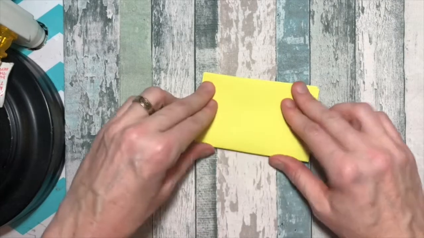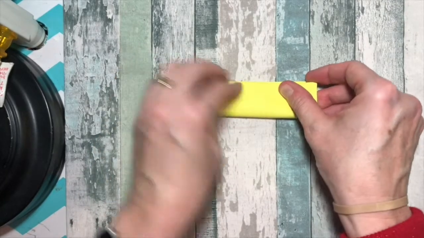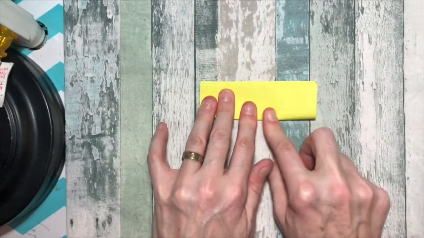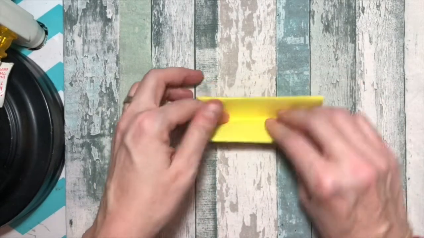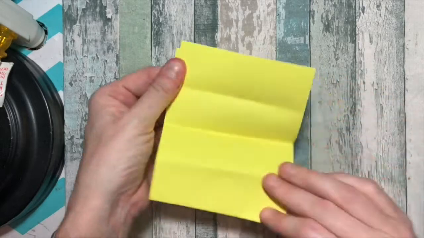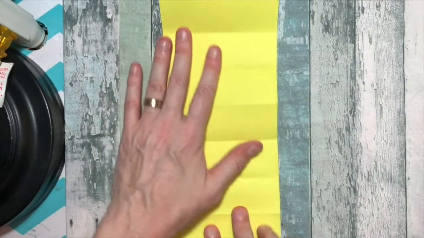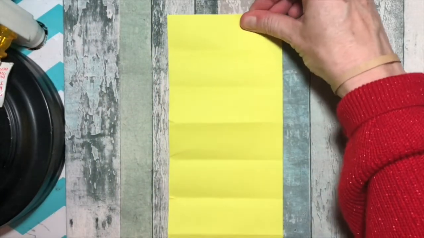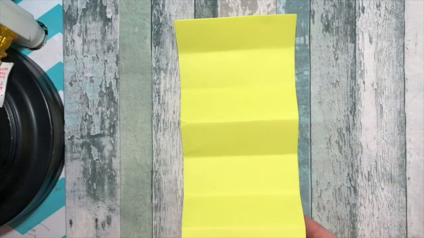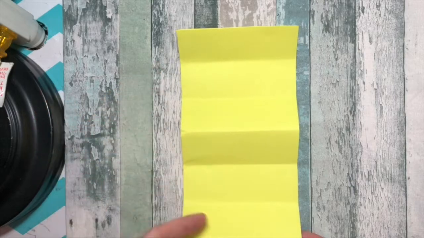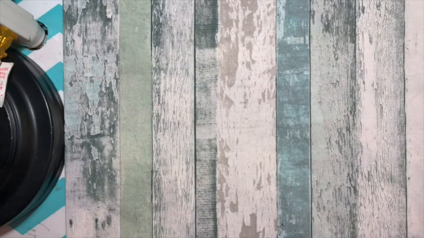Now this last fold will be difficult because you'll have several layers of paper, but just do your best to get the corners lined up and then fold that down. Okay, so now when you open your paper back up, you'll see that you have 8 sections that are equally distributed on your paper. That just makes it easier for us to make our foldable instead of trying to measure to make sure we have 8 equal partitions.